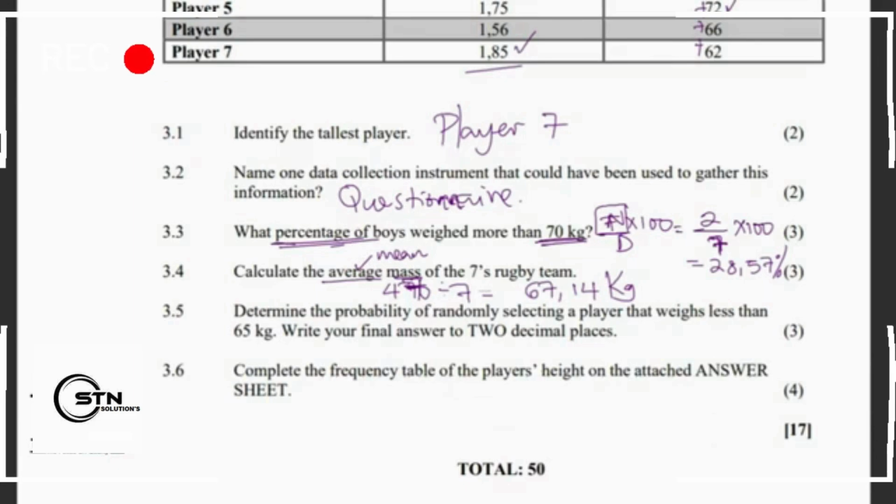Determine the probability. What is probability? Probability will equal the sample over the population. Determine the probability of randomly selecting a player that weighs less than 65. So the sample are the people who are less than 65.